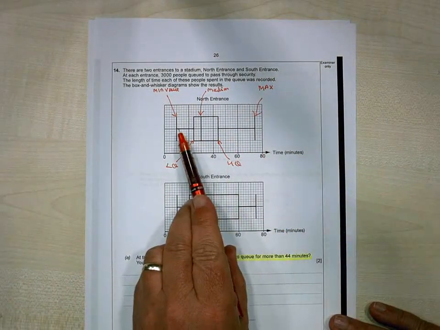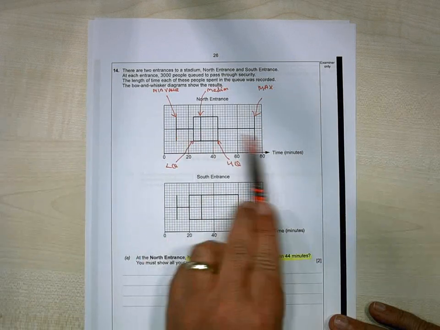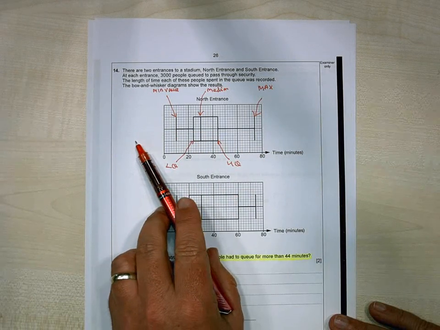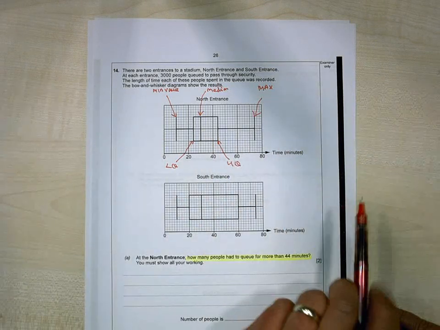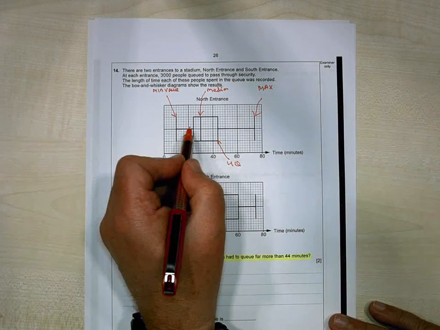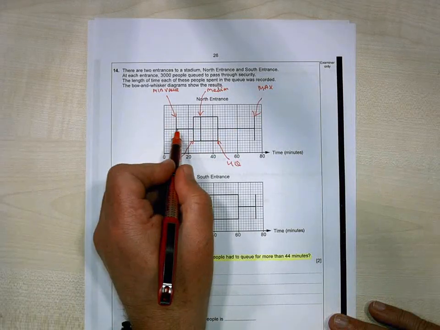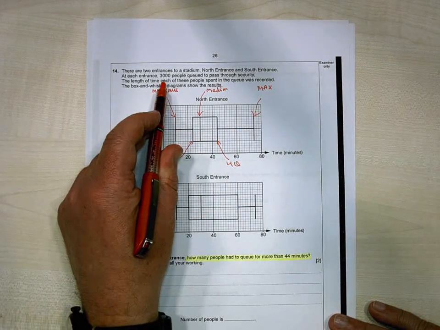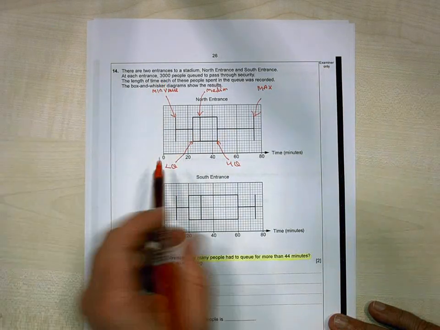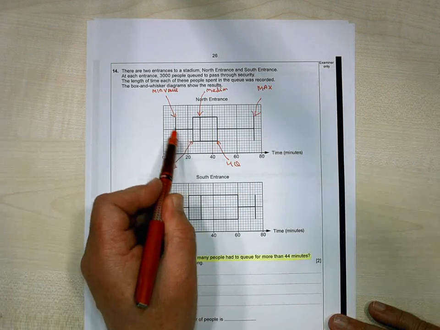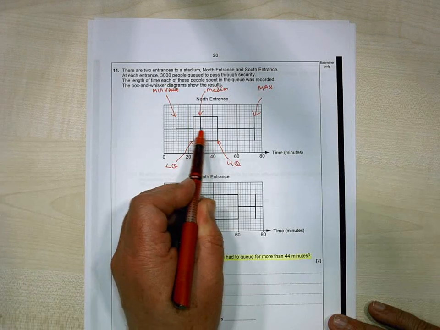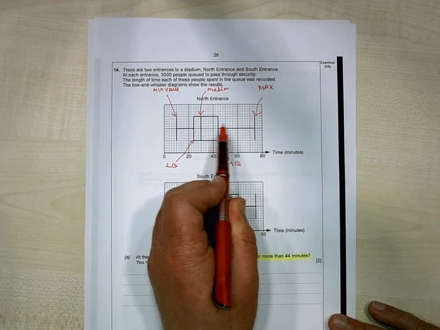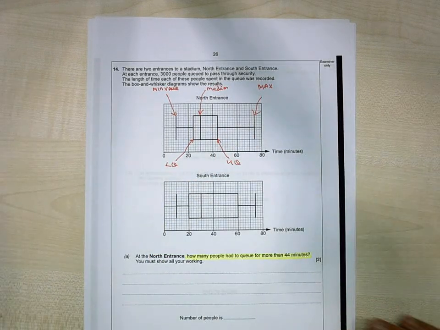So the bigger the gap between the whiskers, the more spread out the data. The more central the median, the better spread the data. And each part of this box diagram cuts the 3,000 into quarters. So a quarter of the 3,000 people are in there, a quarter of them are in that bit, a quarter are in that bit, and a quarter of them are in that bit.